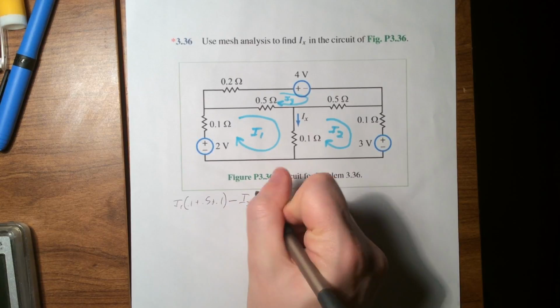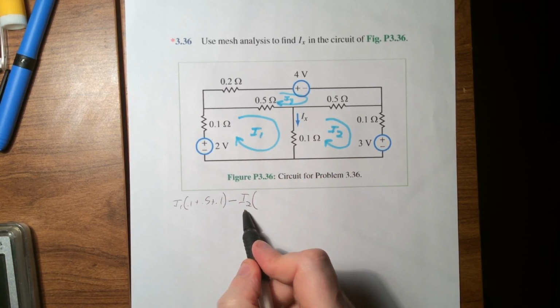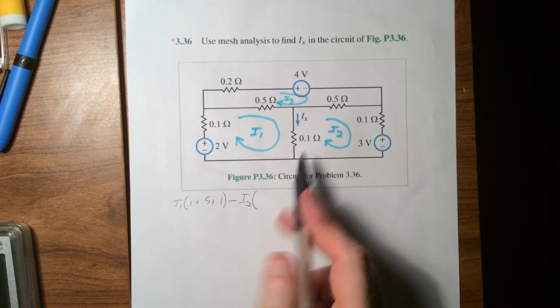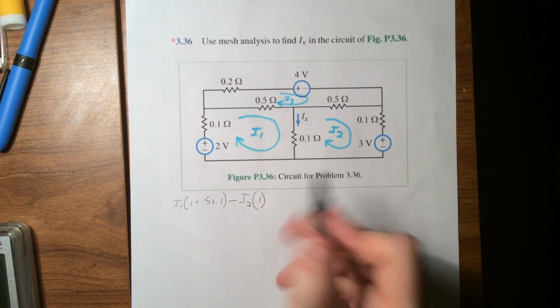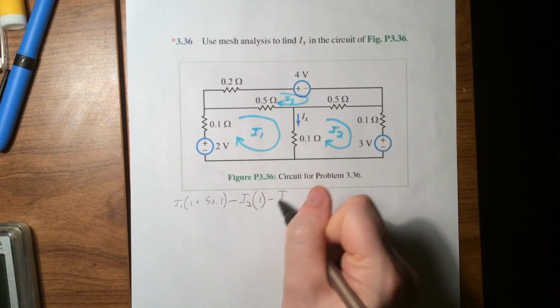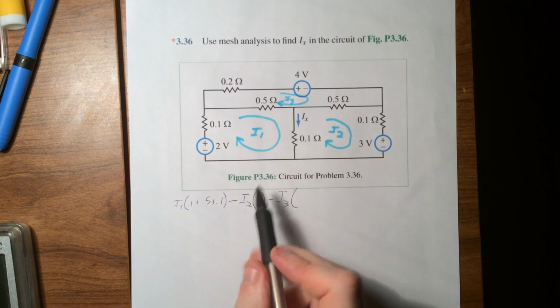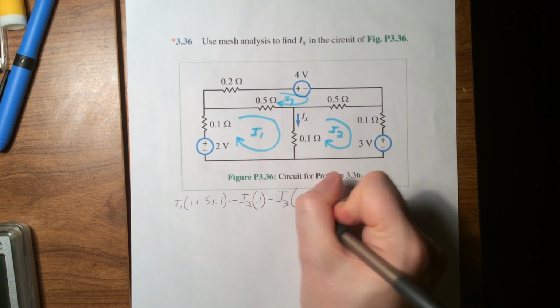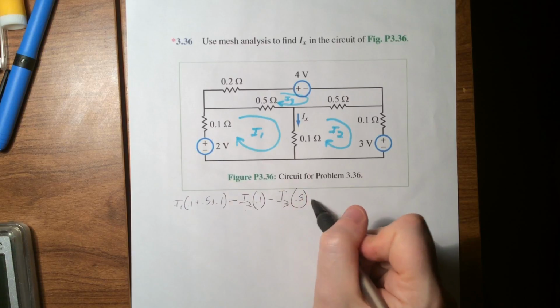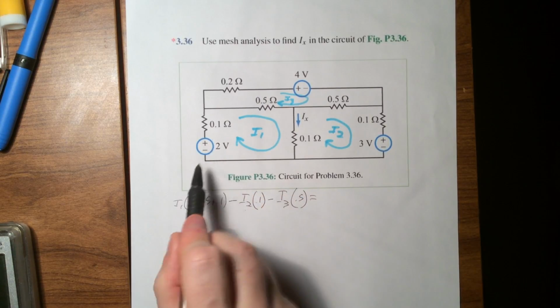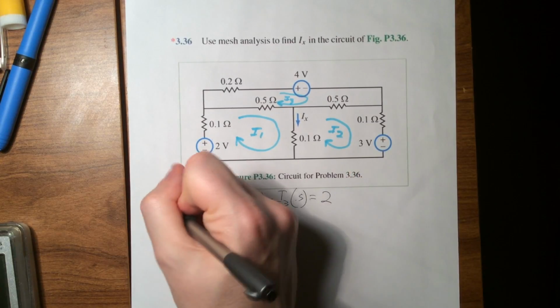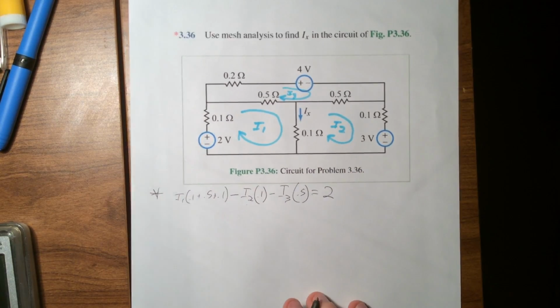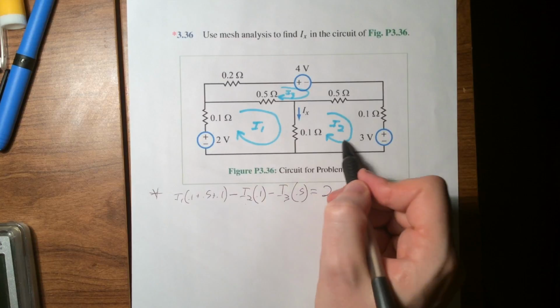Minus I2. I2 touches I3, so now let's look. Which ones touch it? 0.1. That's the only resistor that touches between these two. Cool. Now we're going to start with I3 again, because that one touches up here. I3 times 0.5. Done. And equals, do we have a power supply? Yes, it's 2 volts, and it's going in the same direction, so that's going to be 2. First equation, done.